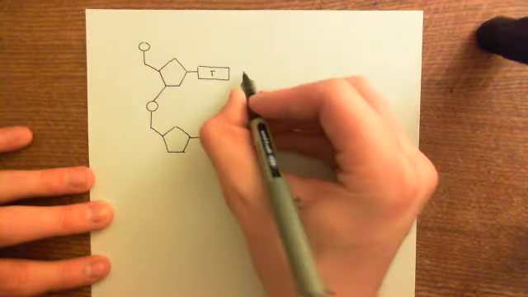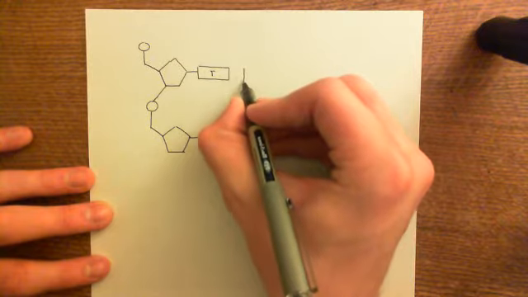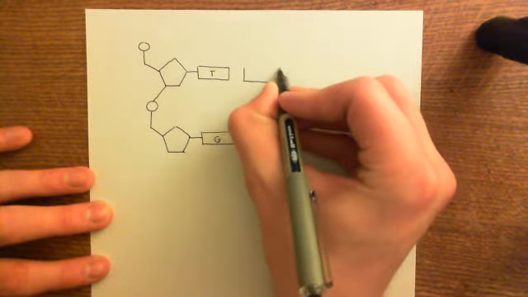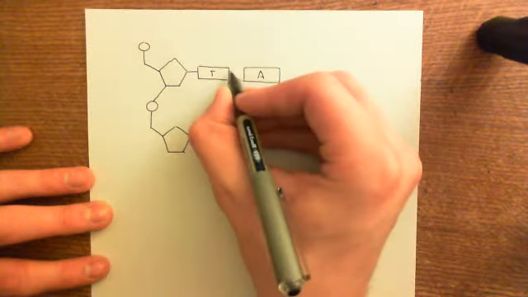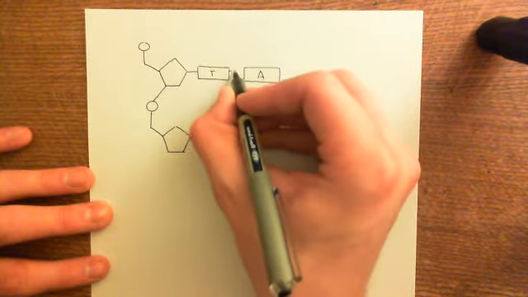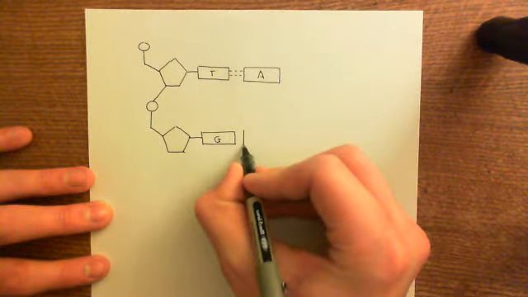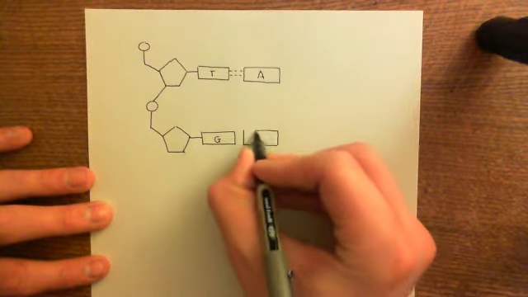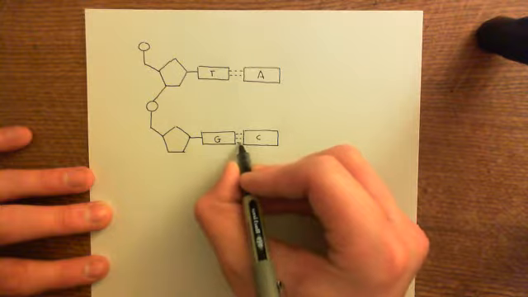Okay, and then what you'll also have is the complementary strand in DNA. So this will have the complementary organic bases. The complementary organic base to thymine is adenine, and those two are linked by 2 hydrogen bonds. And then the complementary organic base to guanine is cytosine, and those two are linked by 3 hydrogen bonds.